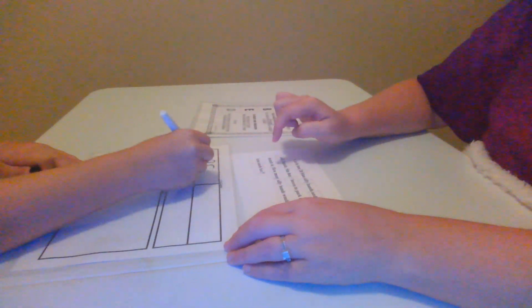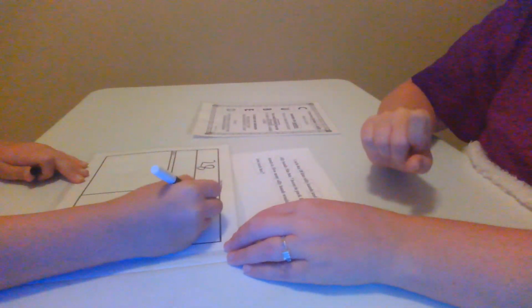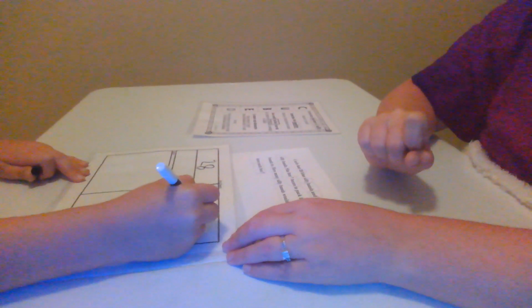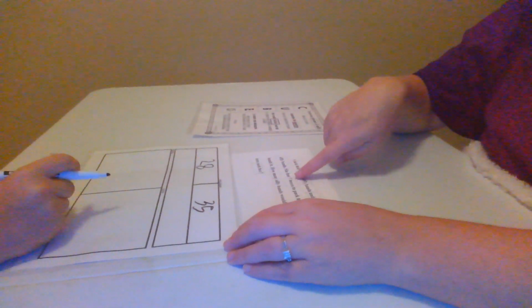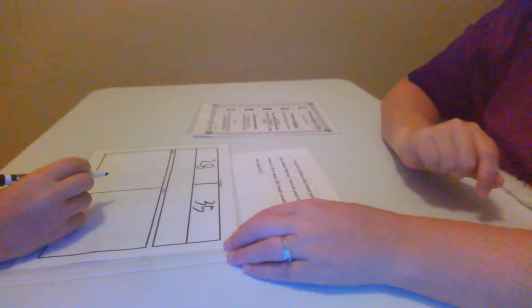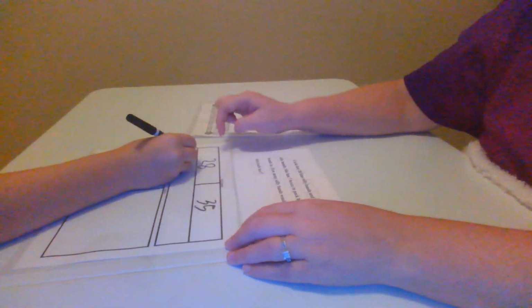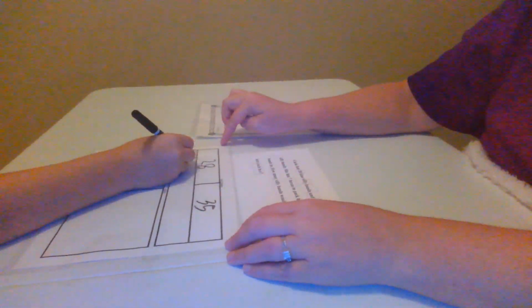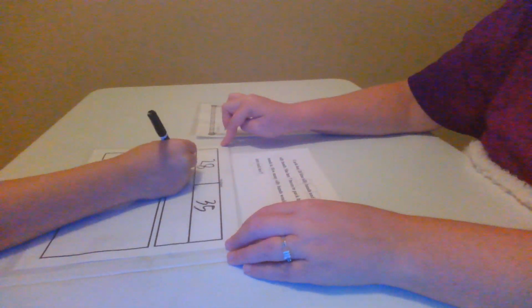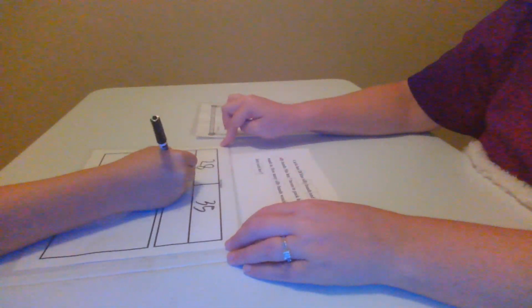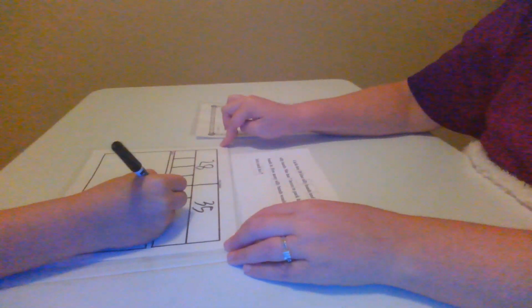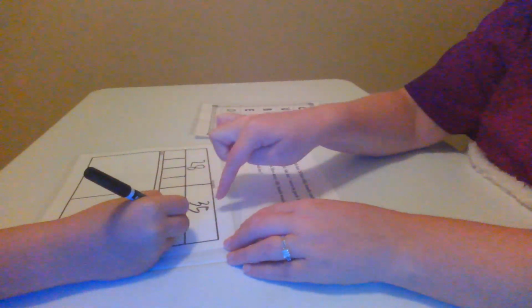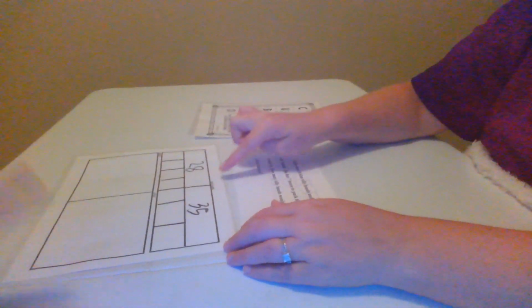So we do 28 in one box, 35 in the other. Now in our second strip, it says she has 7 boxes to pack her silly bands in. So we know we need 7 boxes. 1, 2, 3, 4, 5, and then if you draw a line right here, that'll make 6 and 7.